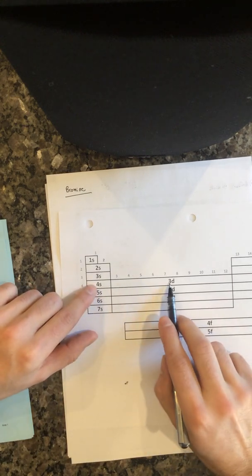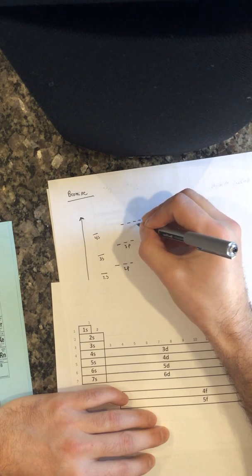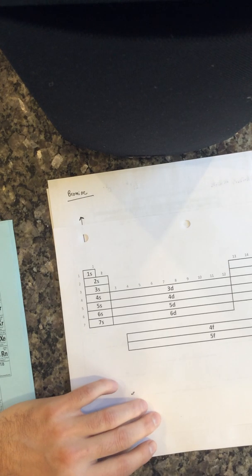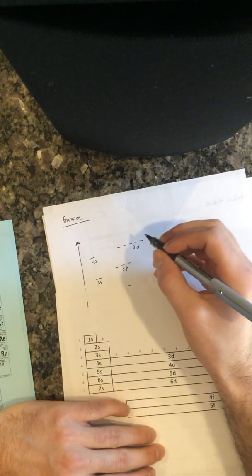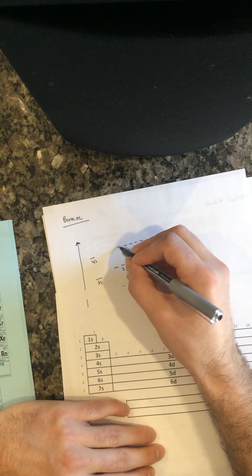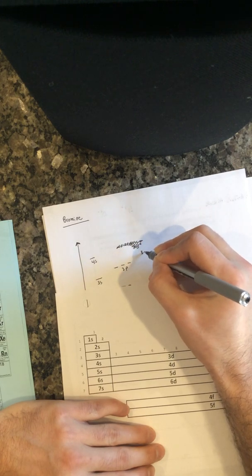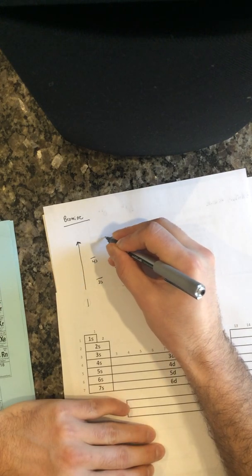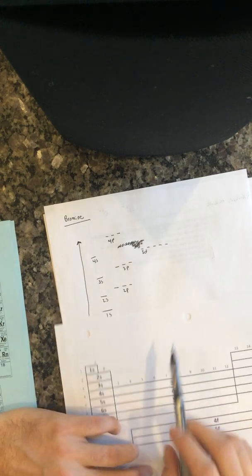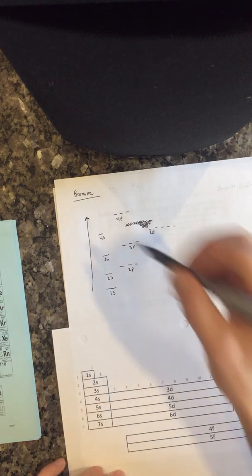Next, we're going to 3d. So we're going to put 3d. And then lastly, we have 4p. Actually, sorry, for this one I'm going to keep the 3's on the same level, essentially. So we have 3d, 1, 2, 3, 4, 5, and then we can have our 4p here. Once again, d's have 5, p's have 3, and so forth. Sorry about that, I'm just trying to make everything fit.